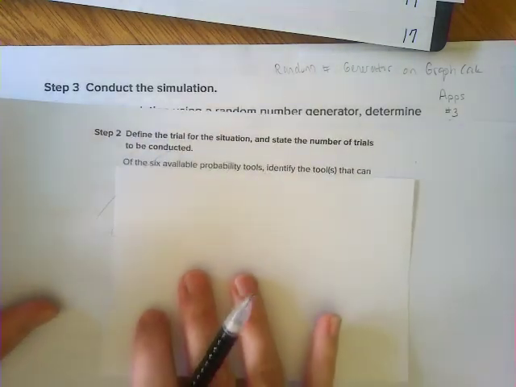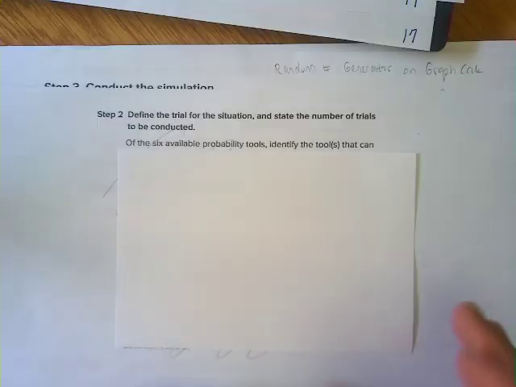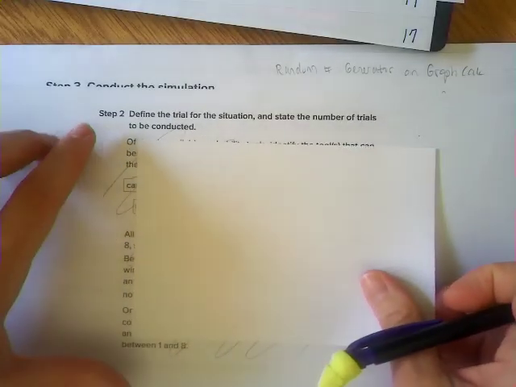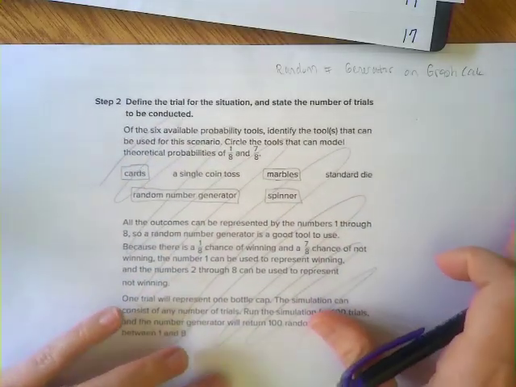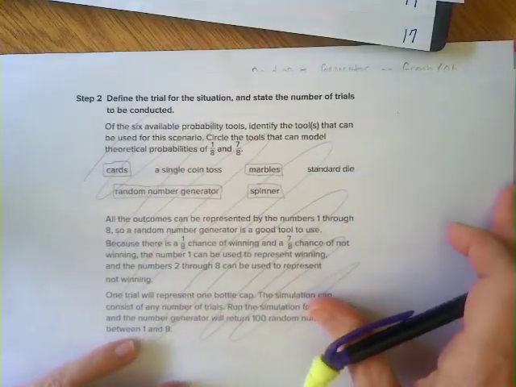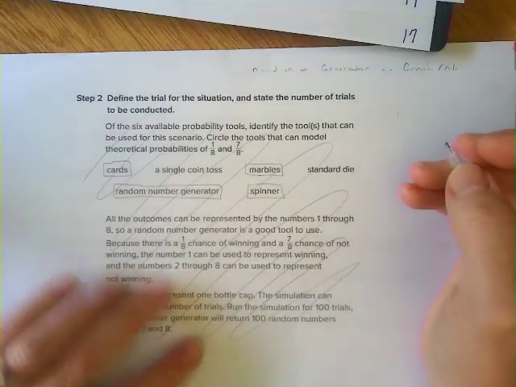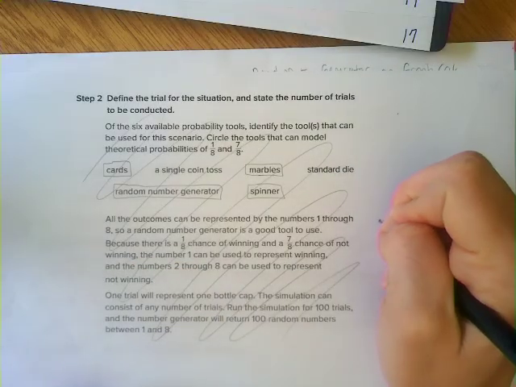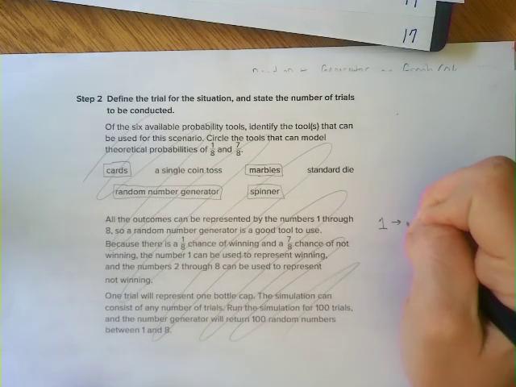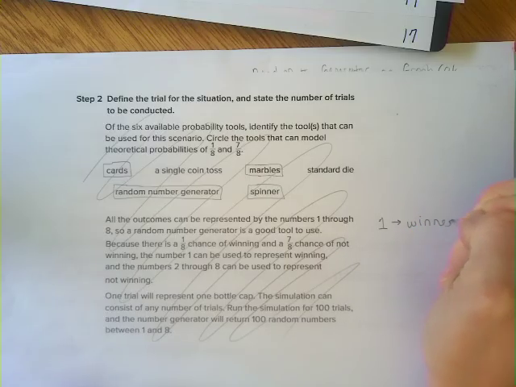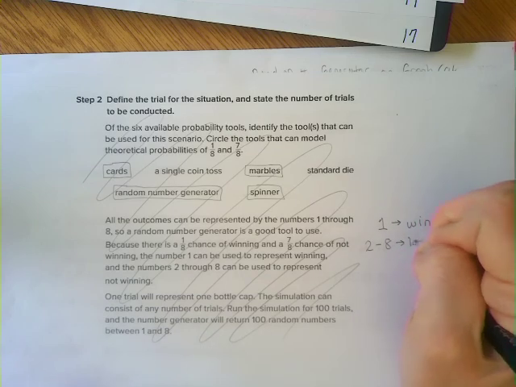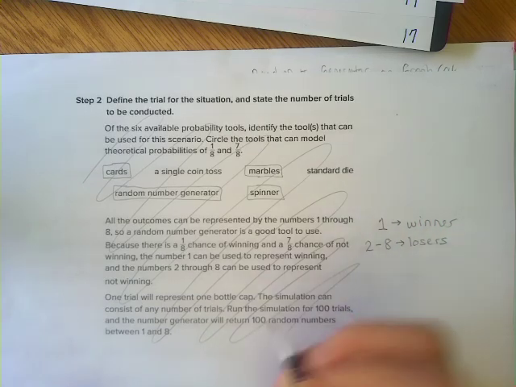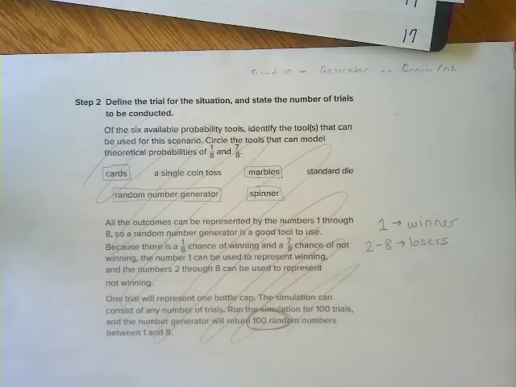Step 2, we're going to define our trial situation and state the number of trials we're going to actually conduct. I have a lot of extra stuff here that you don't need. That's why I cut it out of your note-taking guide. So we're going to use a random number generator. We're going to set the number 1 as the winner cap. We're going to set the numbers 2 through 8 as the losers. And then we are going to do this for 100 different numbers. Okay.